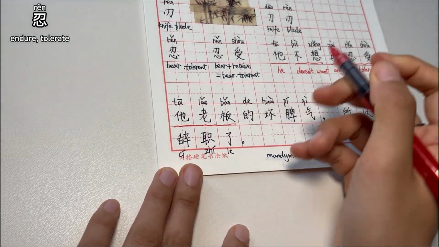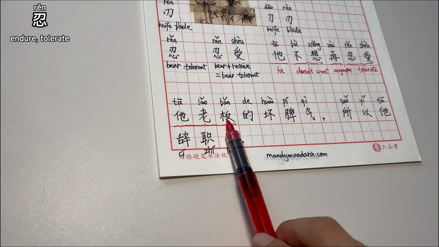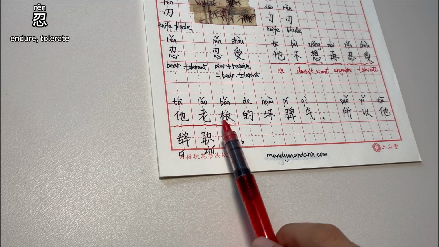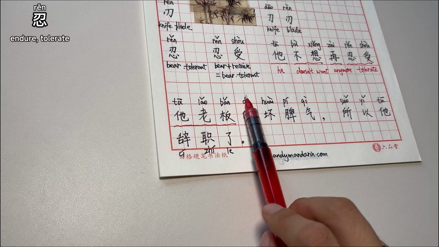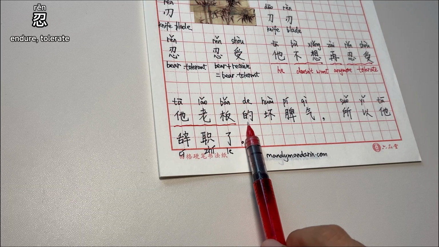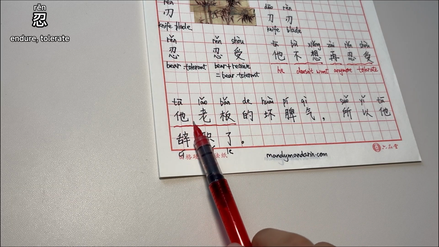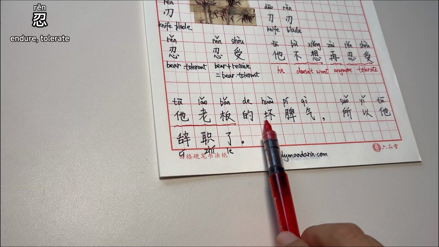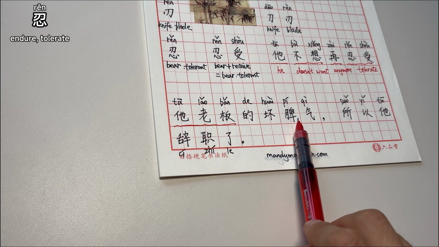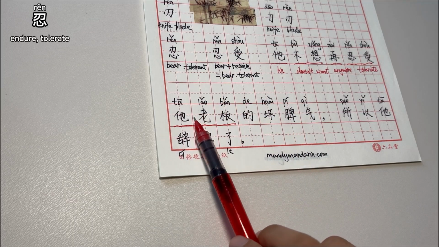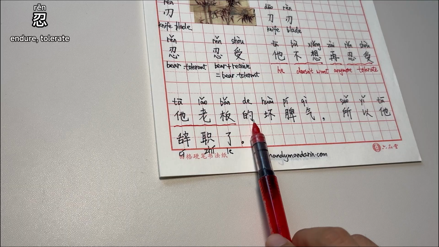他老板, it could mean 他的老板, but we have another 的 right here. So of course we can say 他的老板的 something, but just to make it shorter and easier, we just drop the first one and keep the second one.